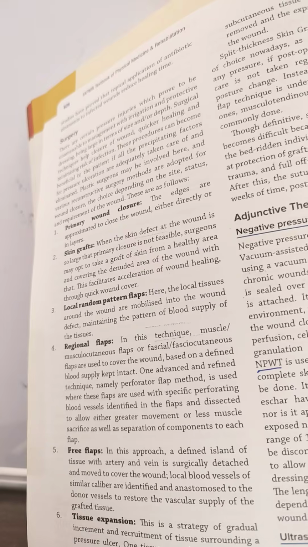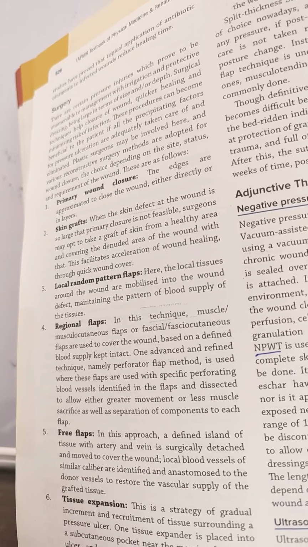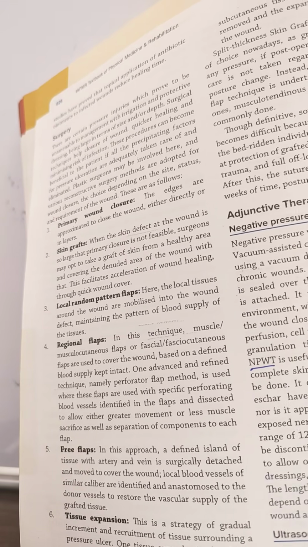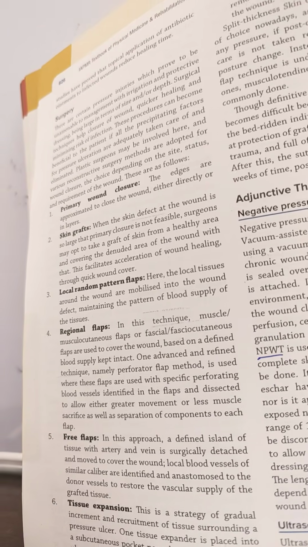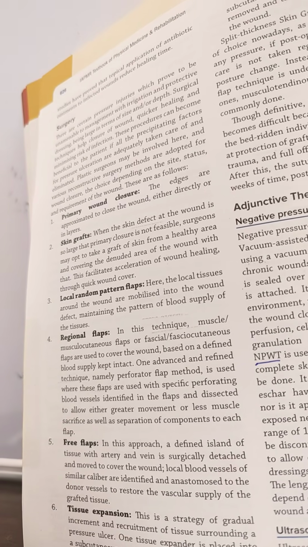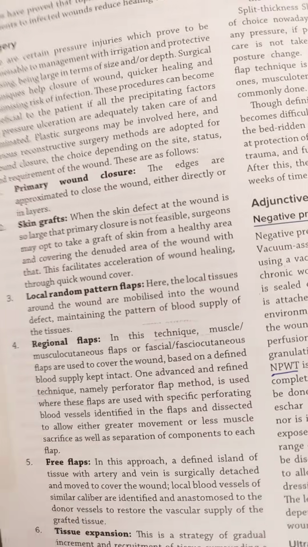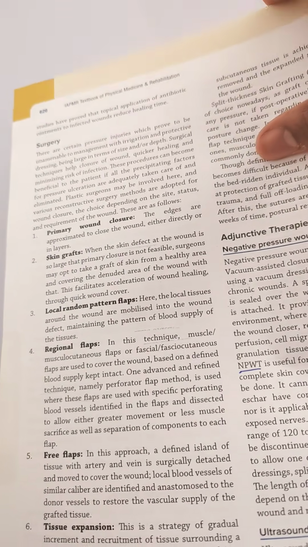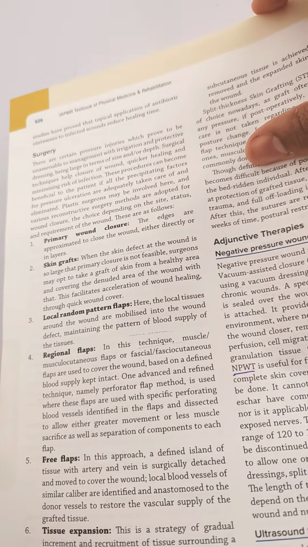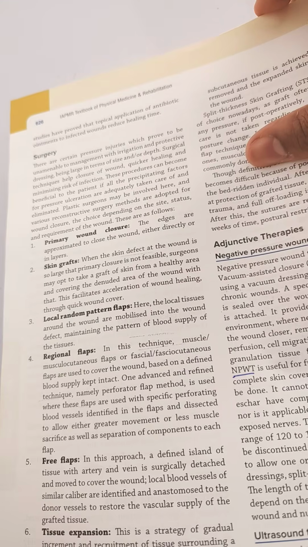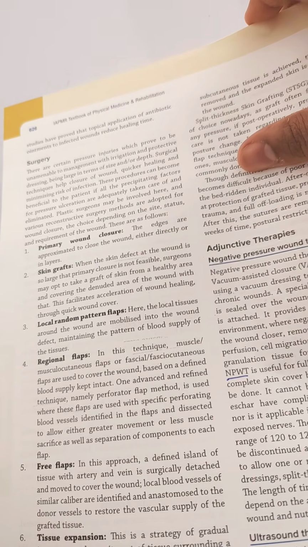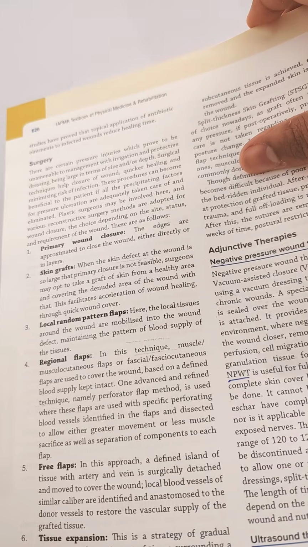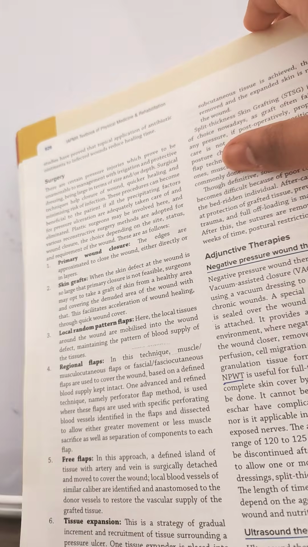to each flap. Free flap: in this approach, a defined island of tissue with artery and vein is surgically detached and moved to cover the wound. Local blood vessels of similar caliber are identified and anastomosed to the donor vessels to restore the vascular supply. Tissue expansion: a strategy of gradual increment and recruitment of tissue surrounding a pressure ulcer. A tissue expander is placed into a subcutaneous pocket near the margin of the pressure ulcer and gradually expanded with normal saline at a defined rate.